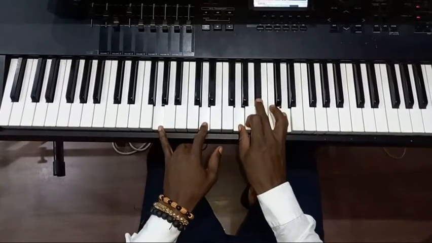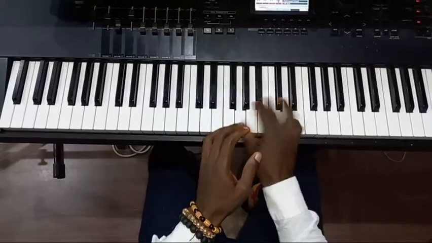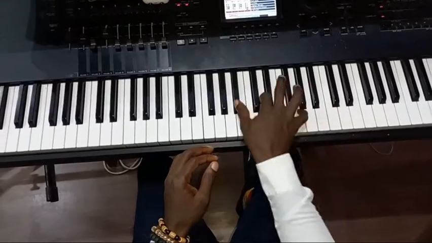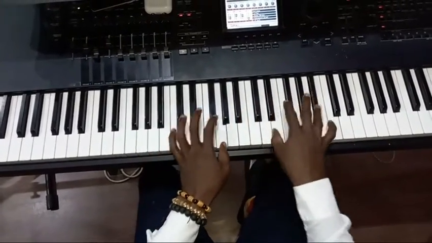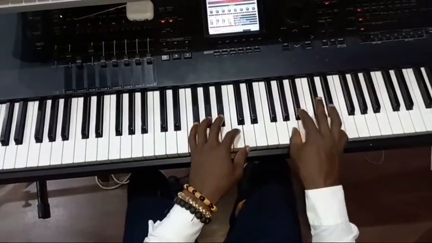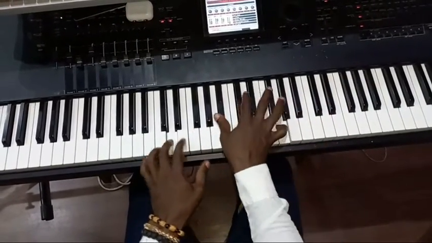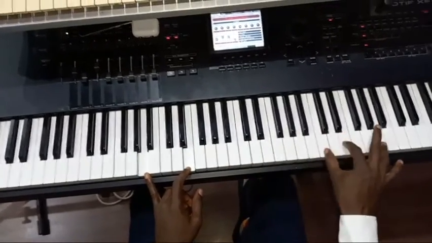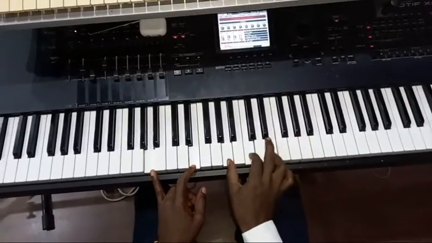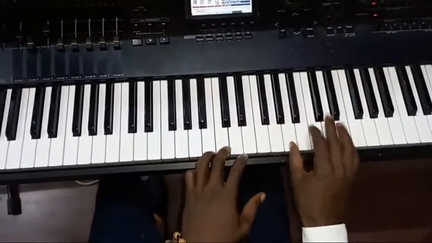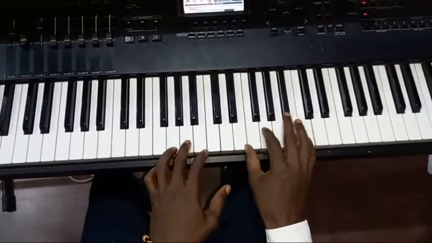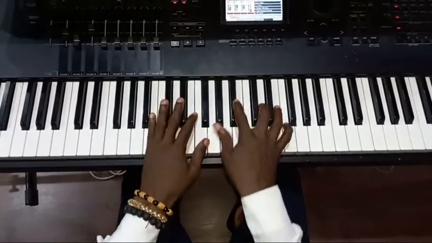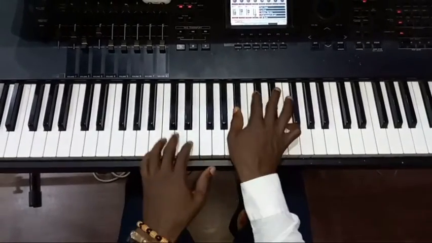So let's go to 2. Now do the same thing. Invert. Sorry. So let's do drop 2. Then let's go to 3. This is the inversion. Okay, so let's go to 4, which is B flat.